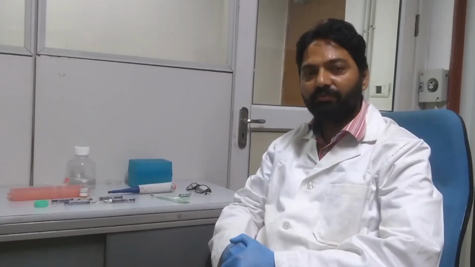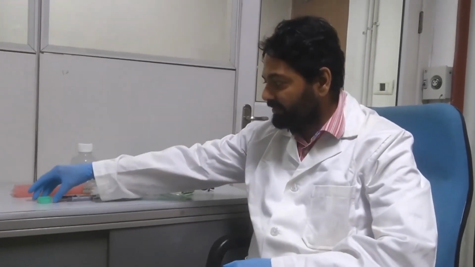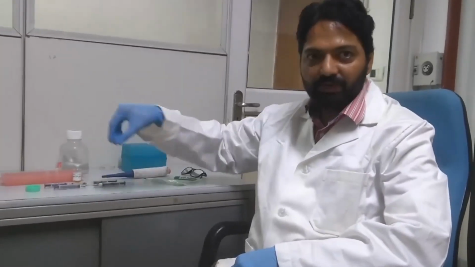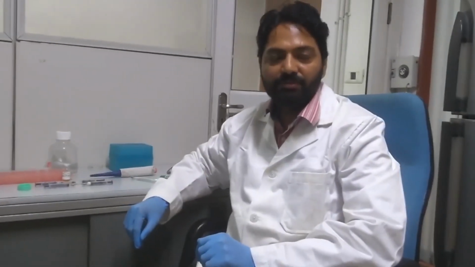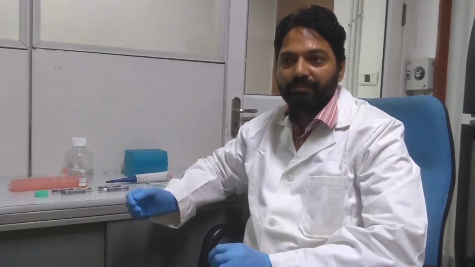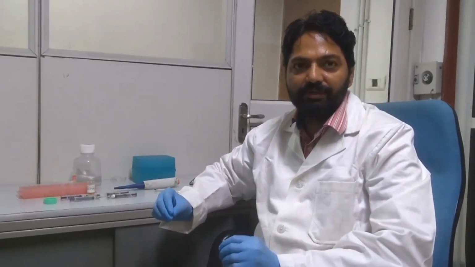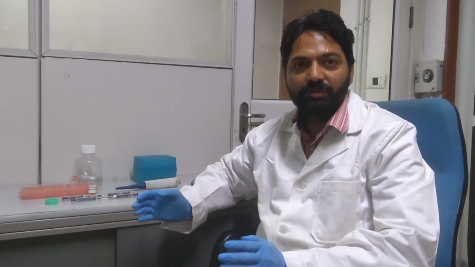Now let us understand why we prepare the emulsion. You have antigen, and through antigen you can raise antibodies, but after emulsifying them, the antigen is released slowly.